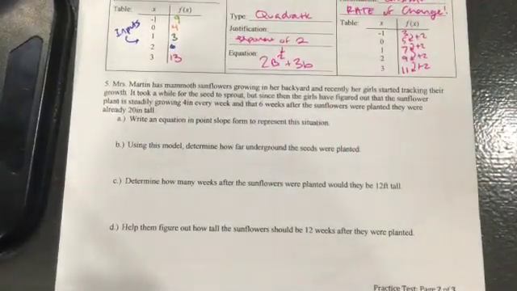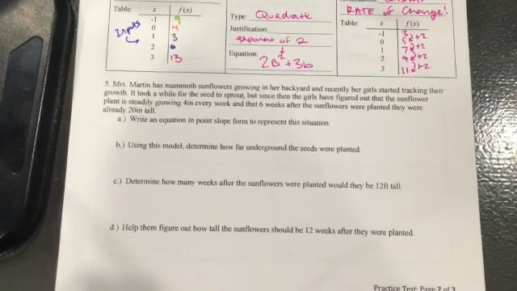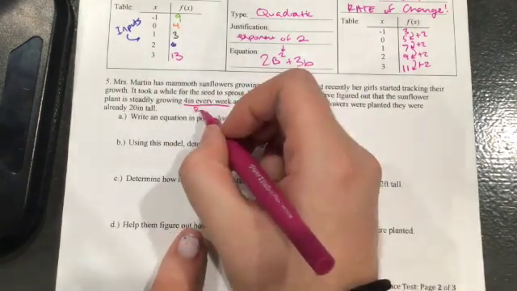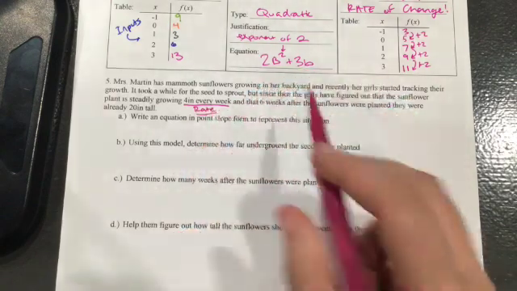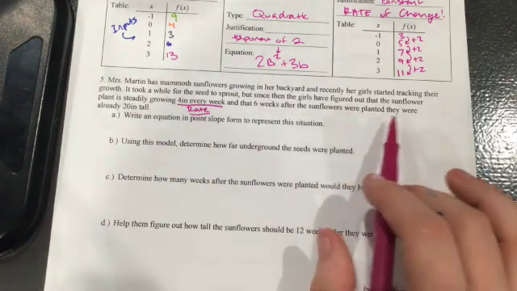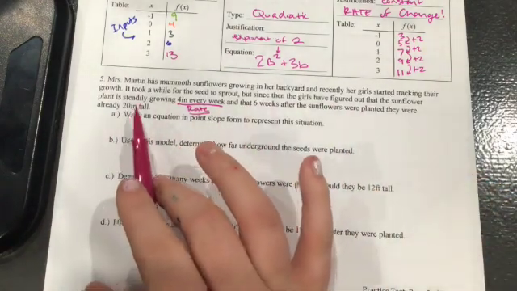Miss Martin has mammoth sunflowers growing in her backyard, and recently her girls started tracking their growth. It took a while for the seed to sprout. I wonder why. But since the girls have figured out that the sunflower plant is steadily growing 4 inches every week, that sounds like a rate, and that 6 weeks after the sunflowers were planted, they were already 20 inches tall.